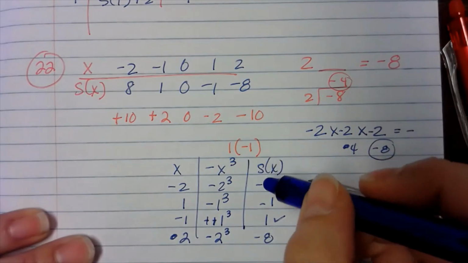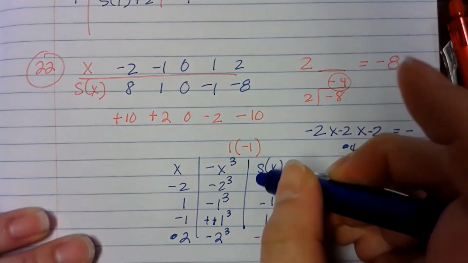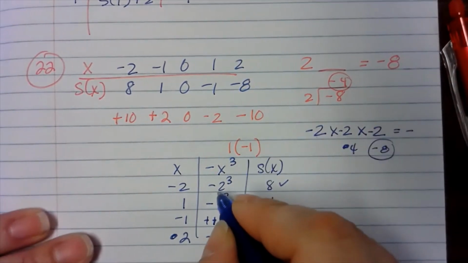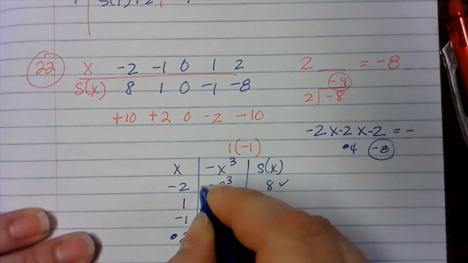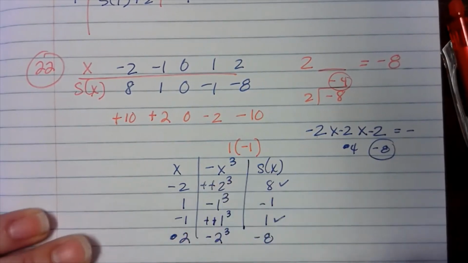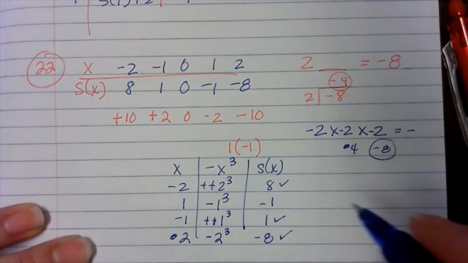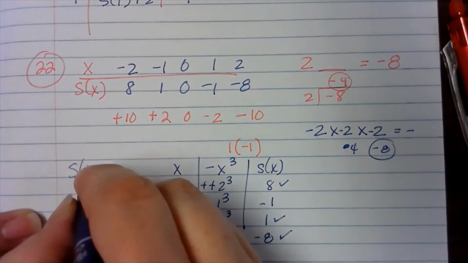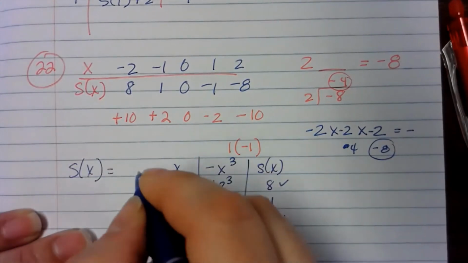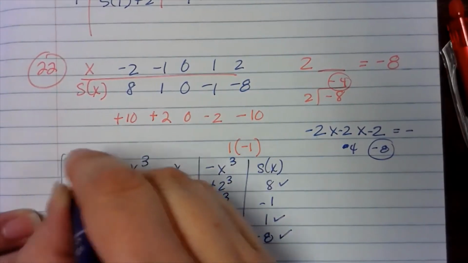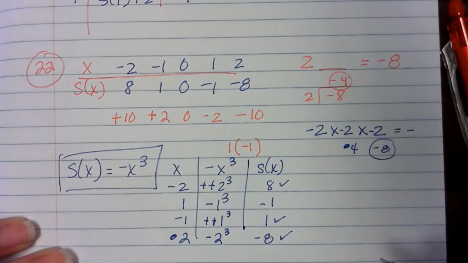This one would have been a positive because this would have been a -2 again. Okay, sorry about that. All right, so these all match, and my answer is s of x is equal to -x cubed. And that was a hard one.